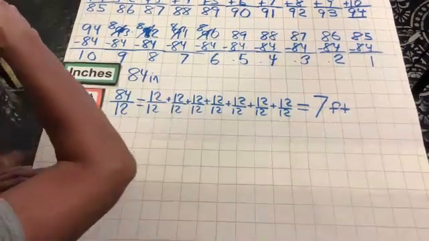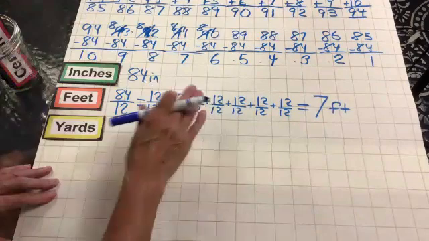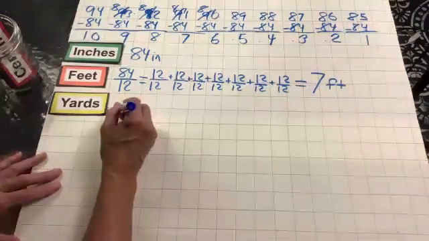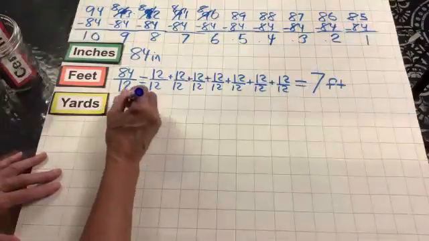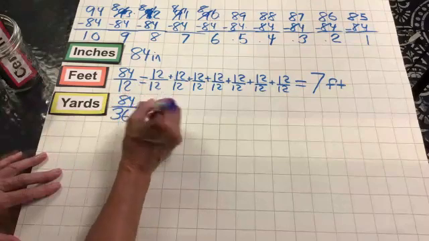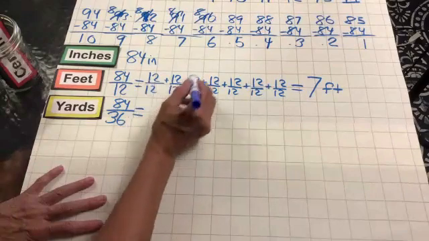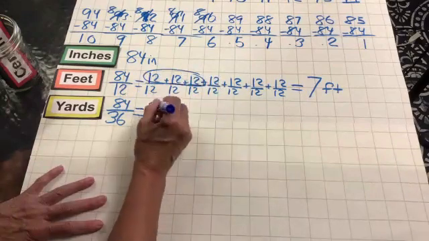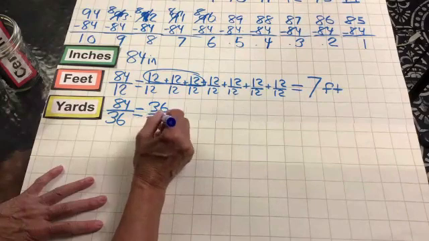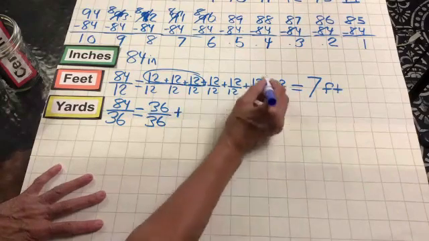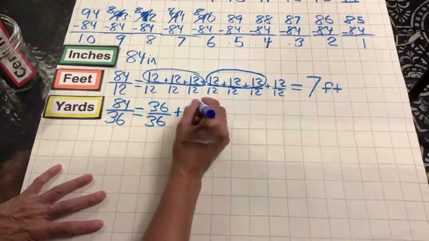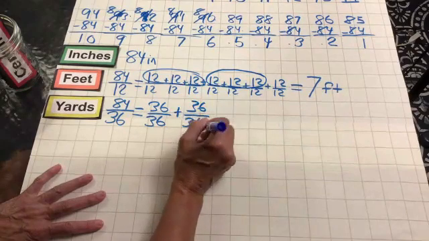All right, let's go for yards. And we're going to use this to help us. So it takes 36 inches to make a yard. We have 84. So let's see how many yards we can get out of that. So 3 12s make 36. So there's a yard. So we have 36 over 36, 1 whole yard. And here is a yard, 36 over 36.